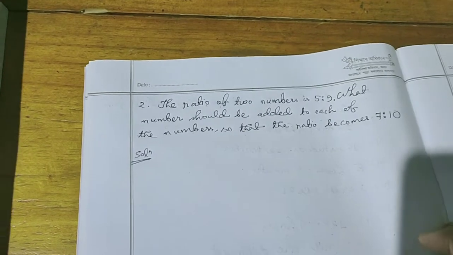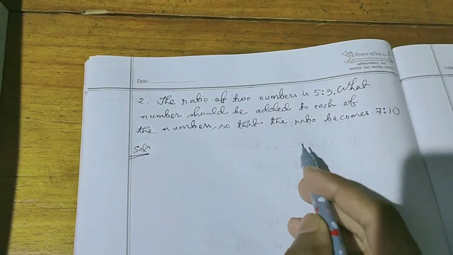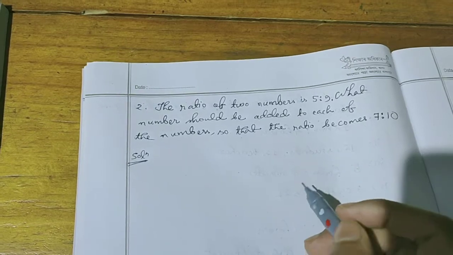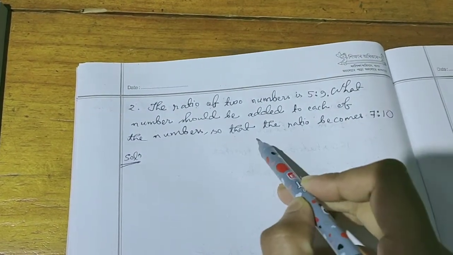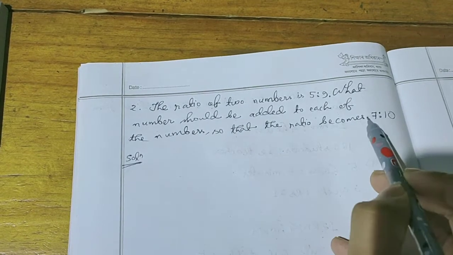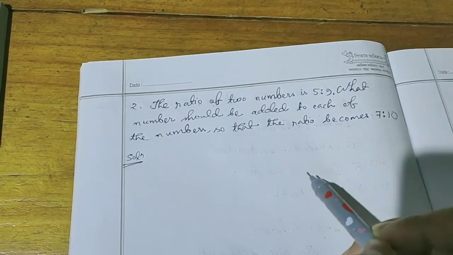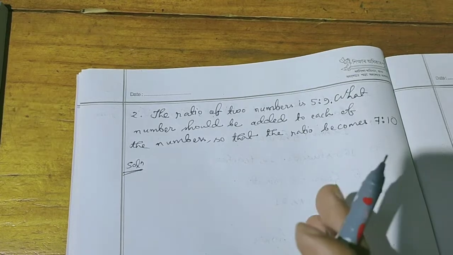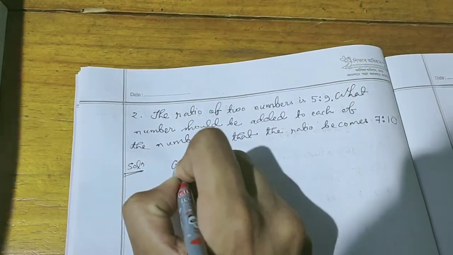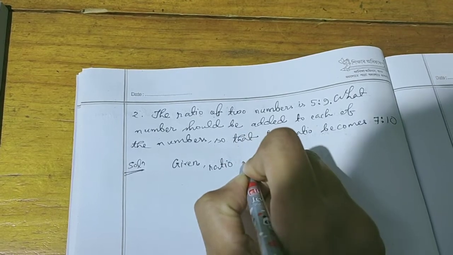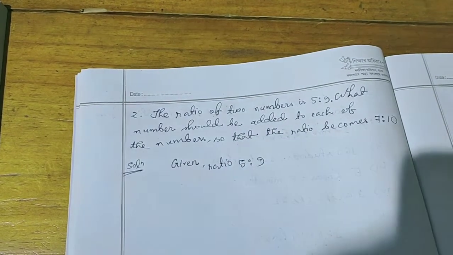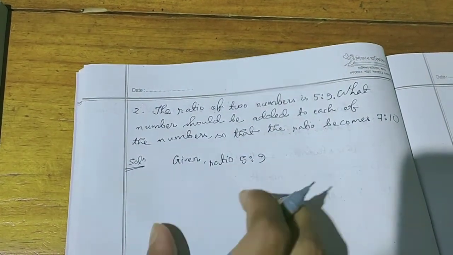The next question is, the ratio of two numbers is 5:9. What number should be added to each of the numbers so that the ratio becomes 7:10? Now what the question says, given ratio is 5:9. This is the initial ratio.